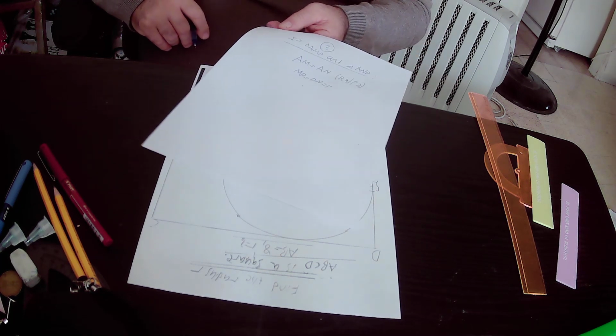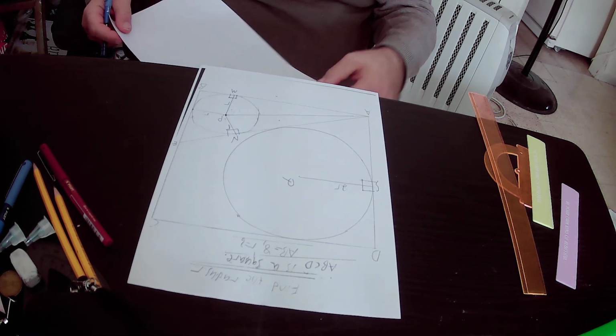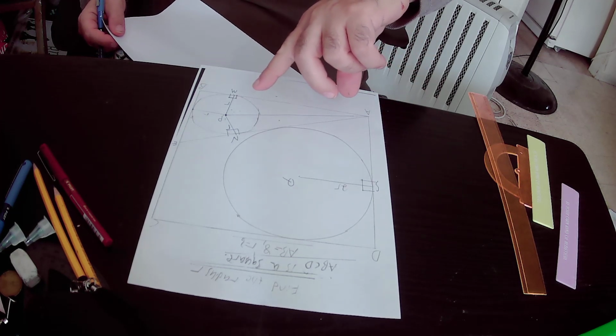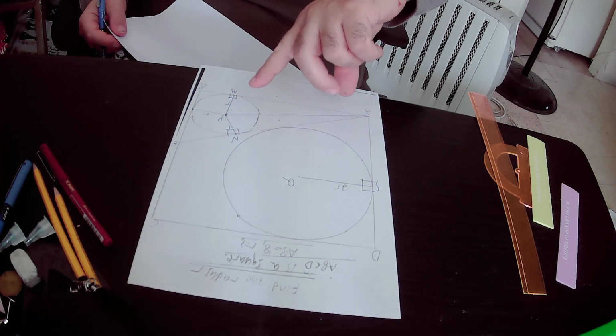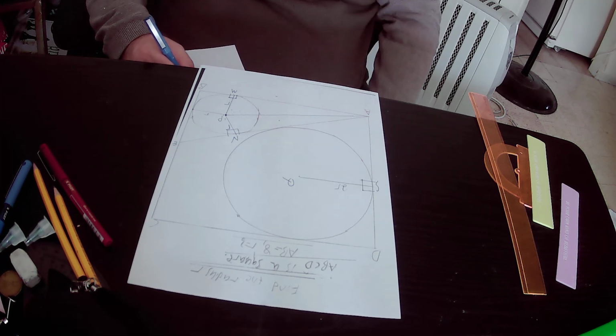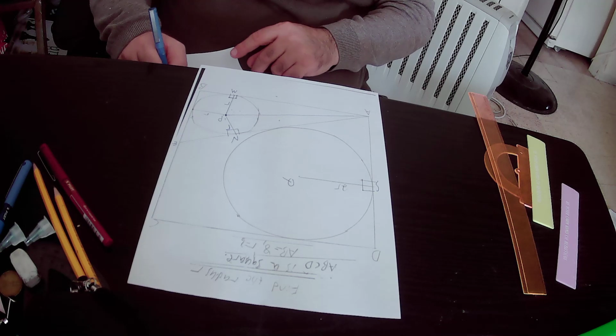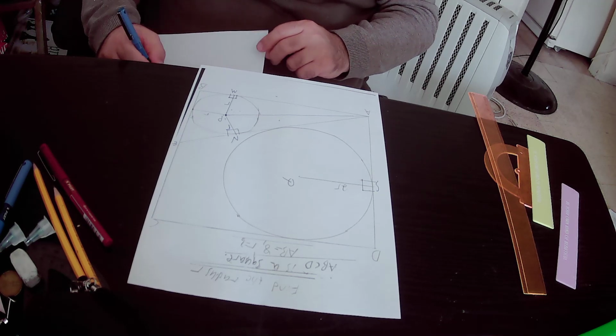Okay, and we also have here a common side. AP equals to AP is a common side that belongs to both right triangles.